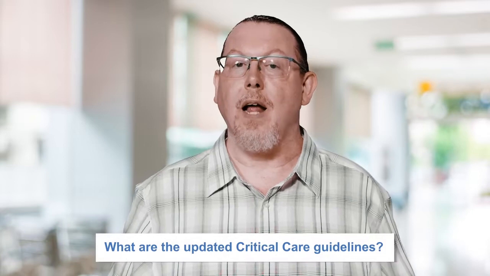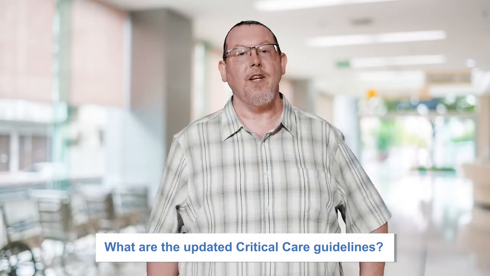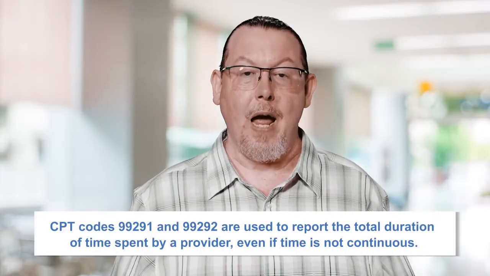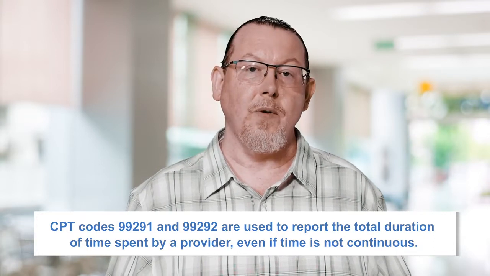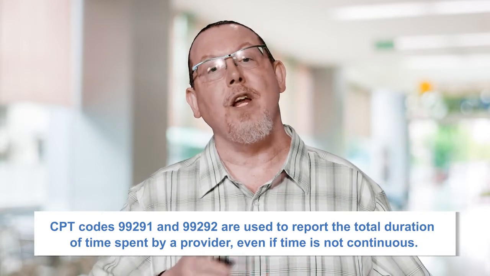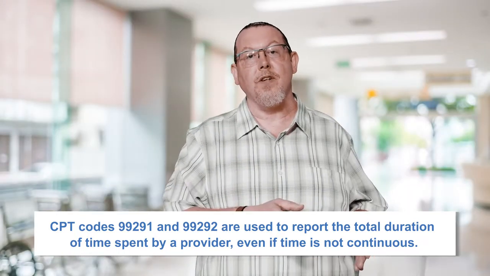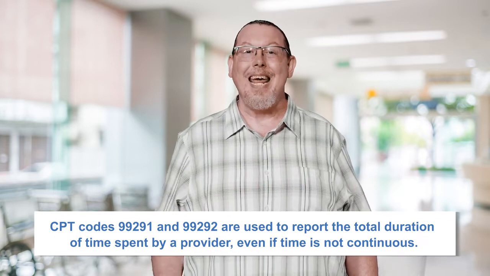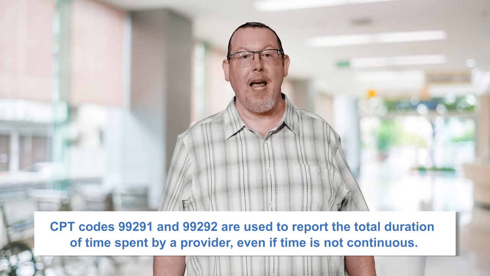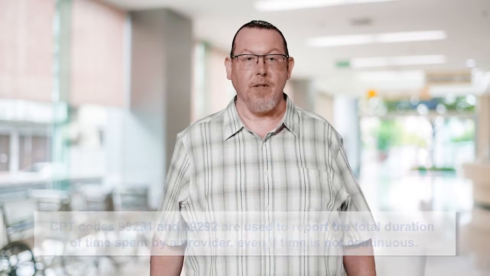With the updated guidelines, there are a few differences for coding critical care. One is in the coding of the time. For calendar year 2022 and beyond, CPT codes 99291 and 99292 are used to report the total duration of time spent by a provider for critical care services given to a critically ill or critically injured patient, even if the time spent on that date with the patient by the provider is not continuous.